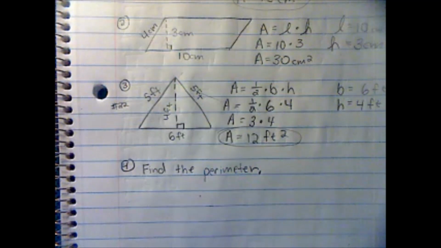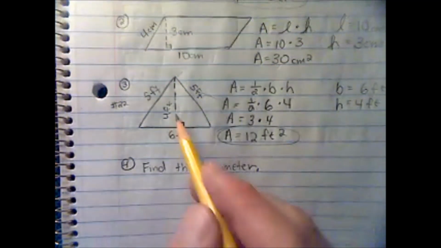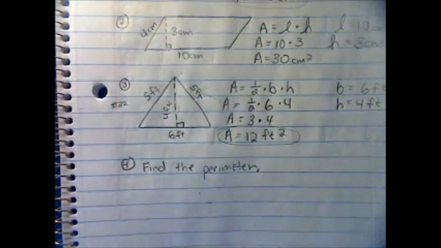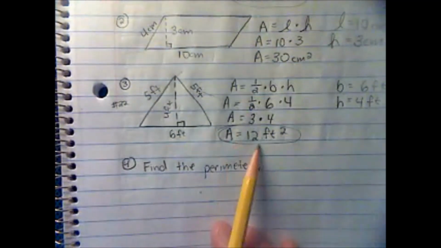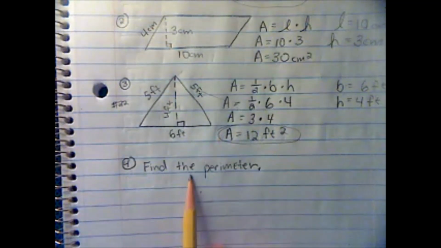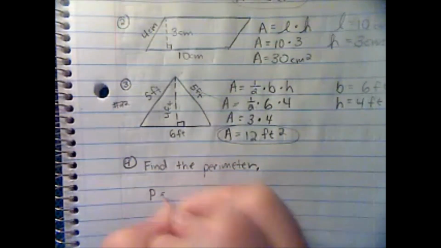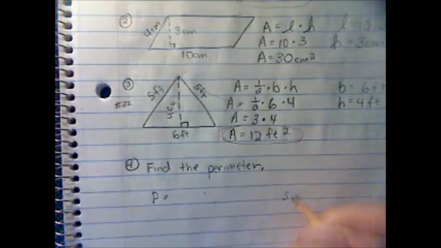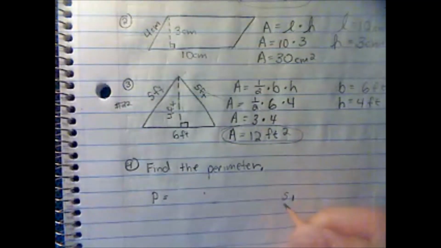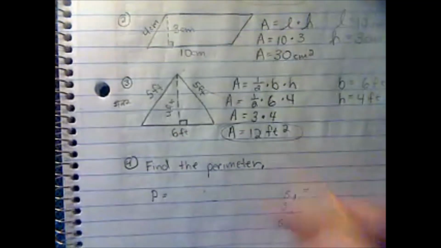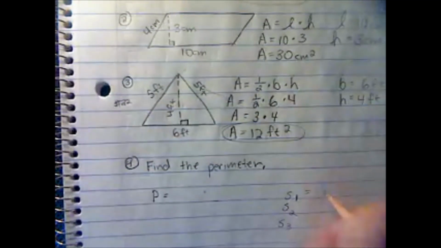All right, so we're going to find the perimeter of this triangle as well. Okay? Now, sometimes people say, oh, the perimeter is 12 square feet. No, that's the area. Make sure you don't mix up perimeter and area. Perimeter is add all sides. And that would be side 1, side 2, and side 3. Side 1, let's just call it 5 feet.